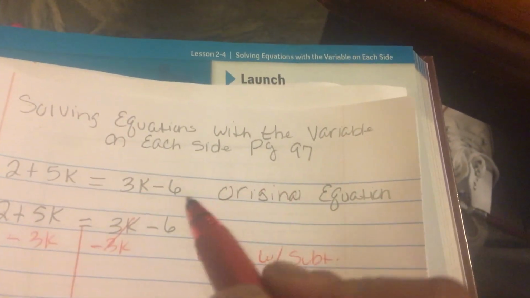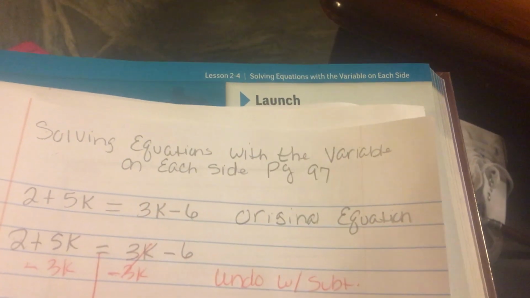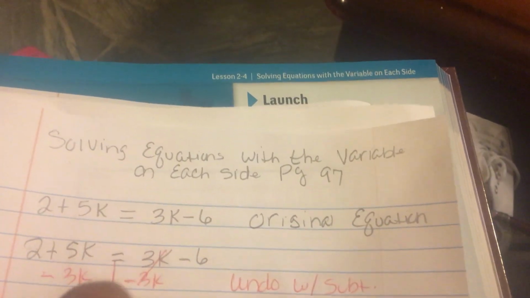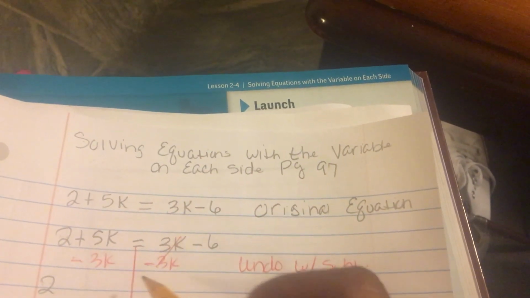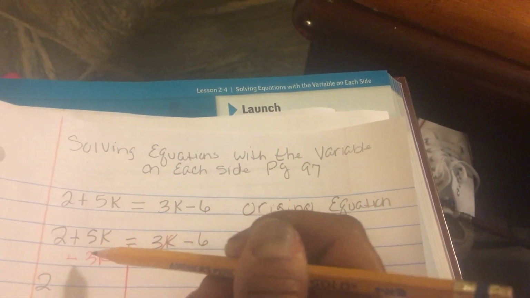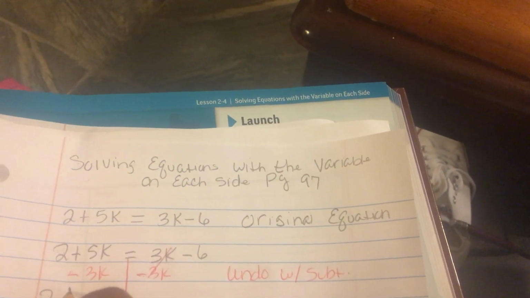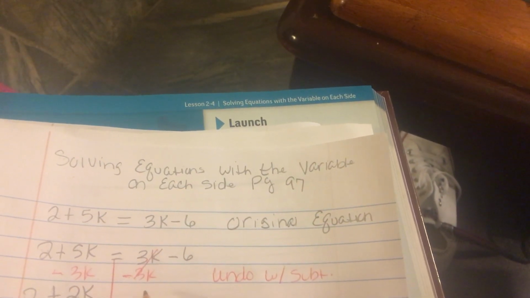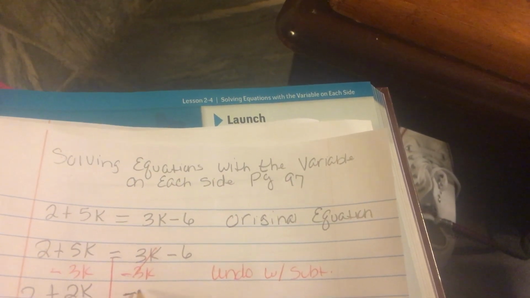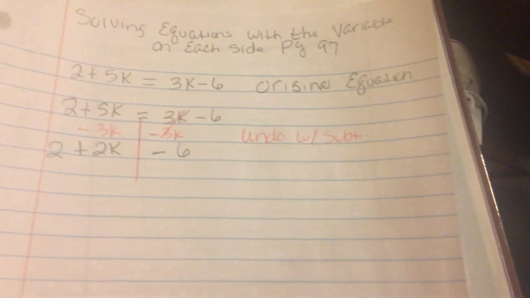Alright, so now we want to come over to our left side of the equation. Let's copy down our 2. Now since we added the 3k on both sides, we need to subtract 5 minus 3k, and that's going to give us 2k. And now what we have left over on our right side is negative 6. Okay, so now in this case we still don't have the variable by itself.